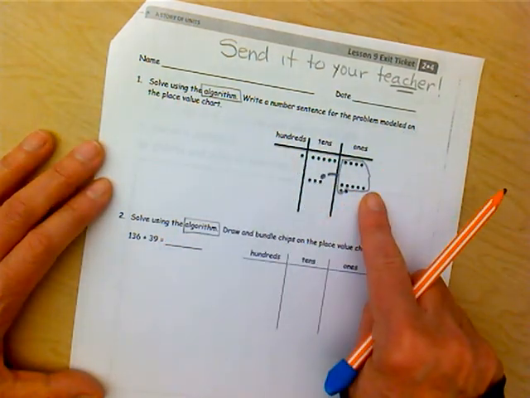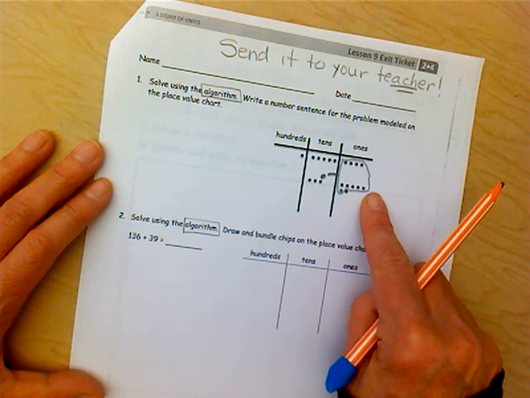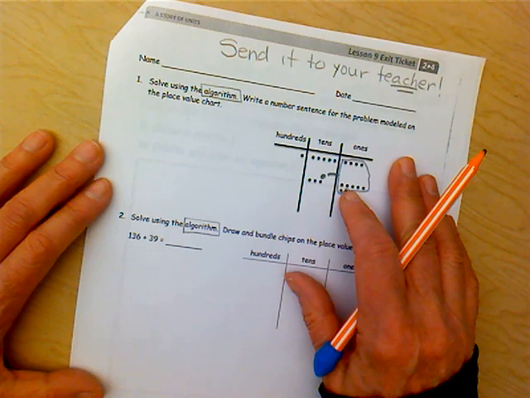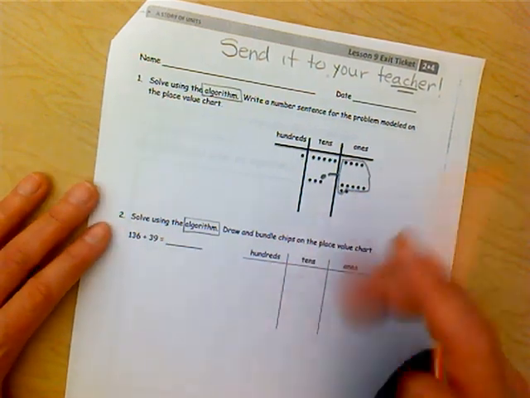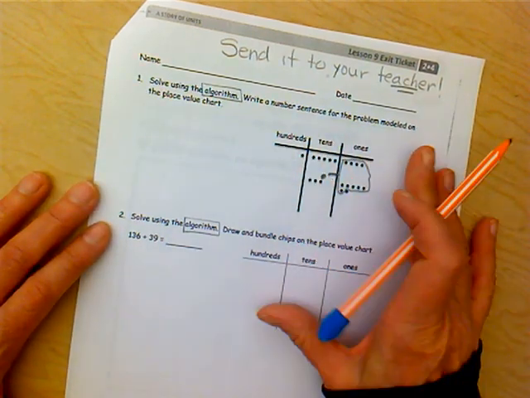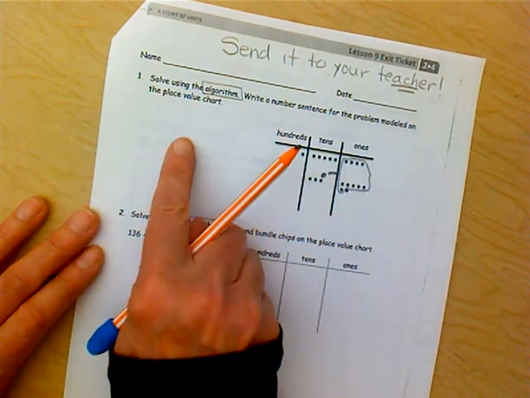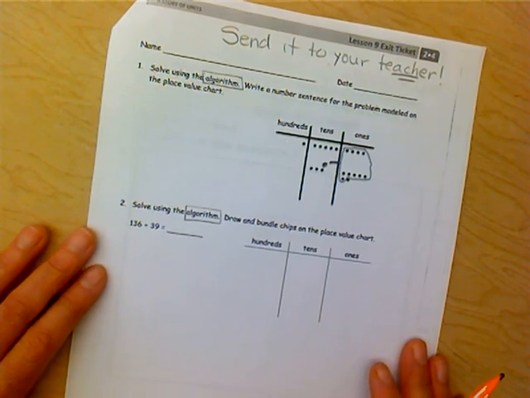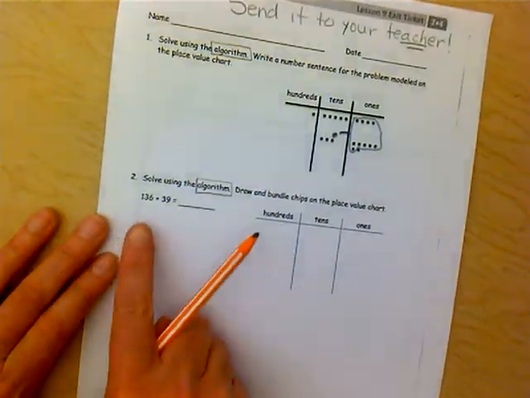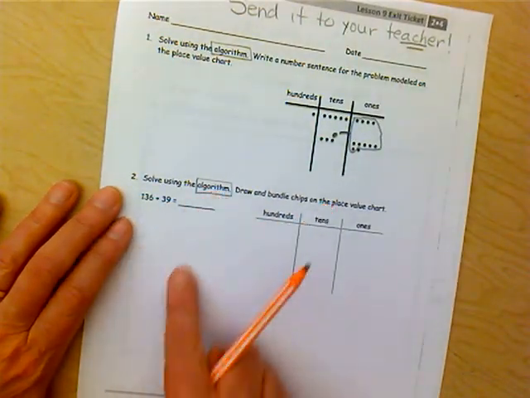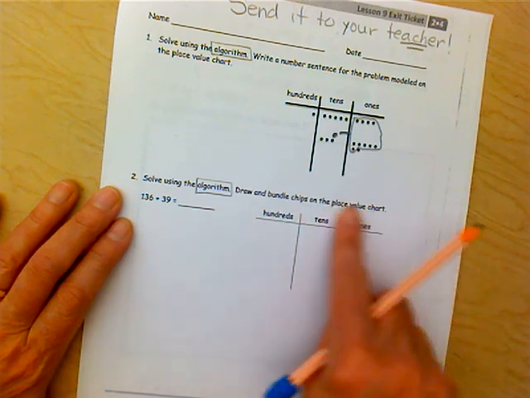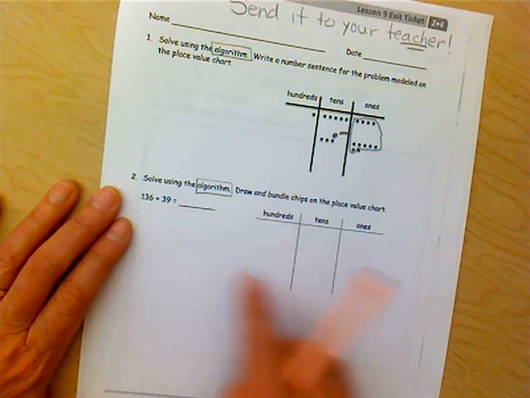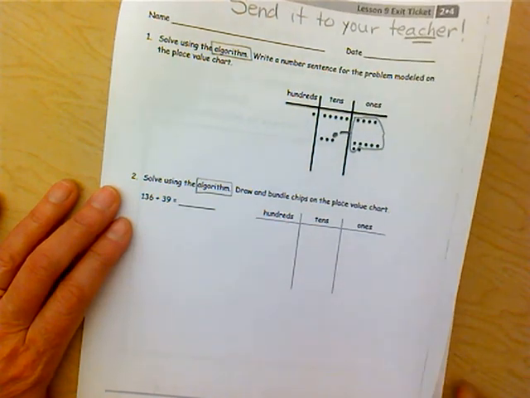Then, of course, you're coming over to the exit ticket, and you have been given the place value chart with the chip model being shown. You're going to have to tell us what the algorithm is for this model, and then finish solving it, and then you're going to come down and use the algorithm. You're going to have to rewrite, use the chip model to show your work, and then come up with the sum for 136 plus 39.